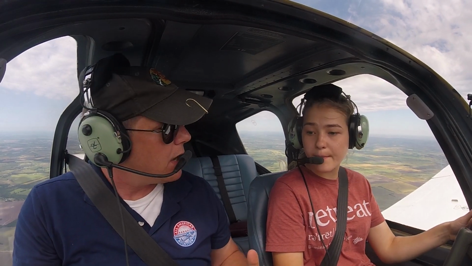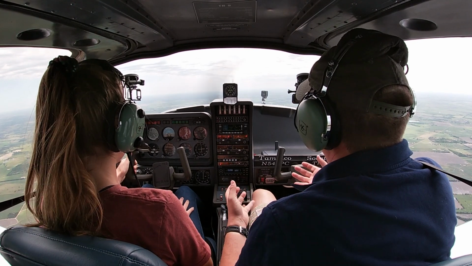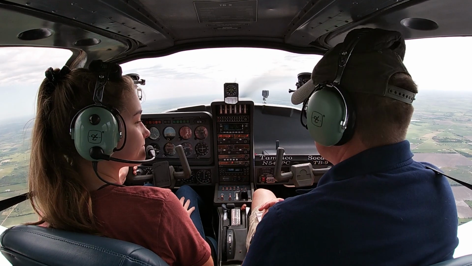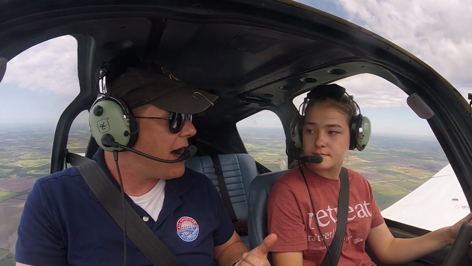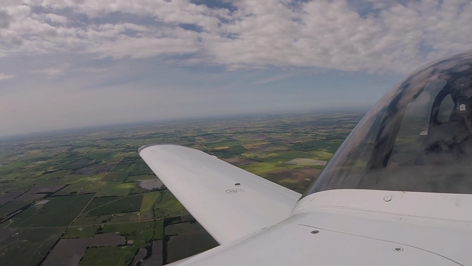Well, VSO in this airplane is 50 knots. That's the bottom of the white arc, right? Yep. The bottom of the green arc is 58 knots. That's power on stall. So bottom of the white arc, power off stall. Bottom of the green arc is power on stall. Bottom of the white arc signifies a landing configuration. The bottom of the green arc signifies a departure configuration.